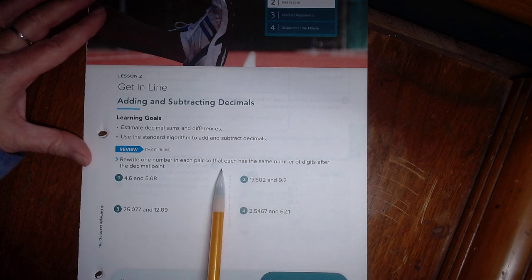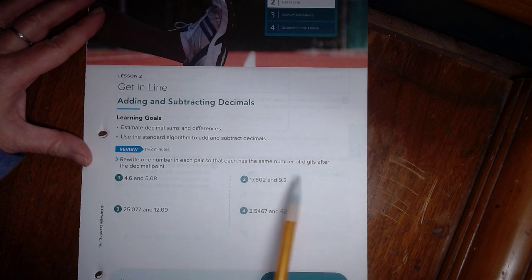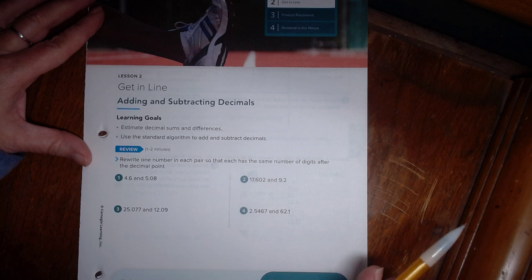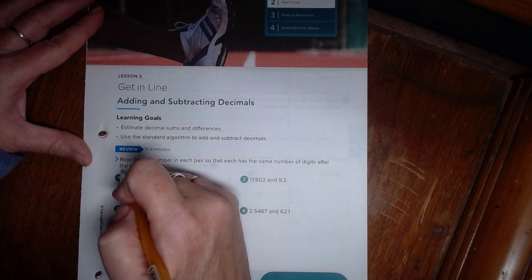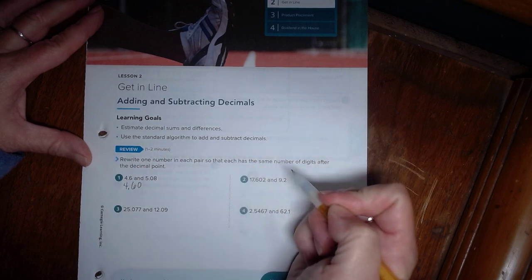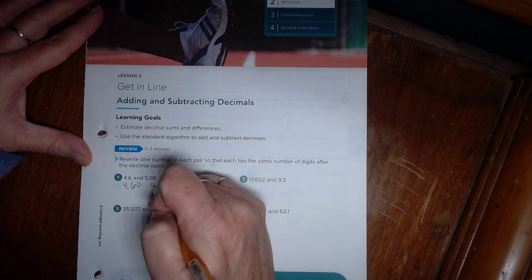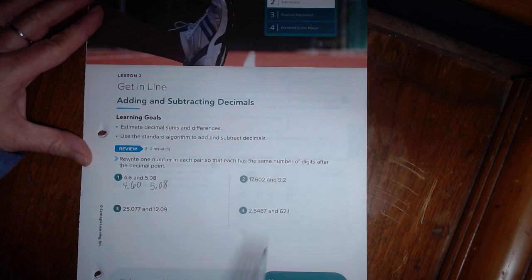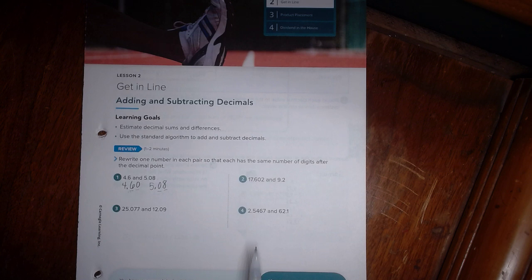Rewrite one number in each pair so that each has the same number of digits after the decimal point. So pause the video and do that, please. If you're confused, I'll do the first one for you, and then you can pause. So 4.60 and 5.08. So instead of 4 and 6/10, we now have 4 and 60/100 to go along with our 5 and 8/100. They both now have 2 digits after the decimal point. Go ahead and hit pause and you finish that, please, and then come back.